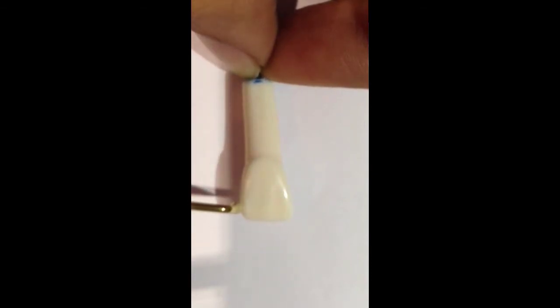The mesiodistal width of the crown is 8.5 mm near the contact areas, and as it approaches the cervical line, it becomes 6 mm. The mesial outline is slightly convex with a crest of curvature located towards the mesio-incisal angle. The distal outline is more convex with a crest of curvature located in the middle third of the crown.